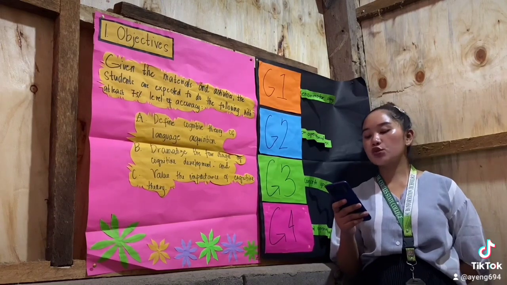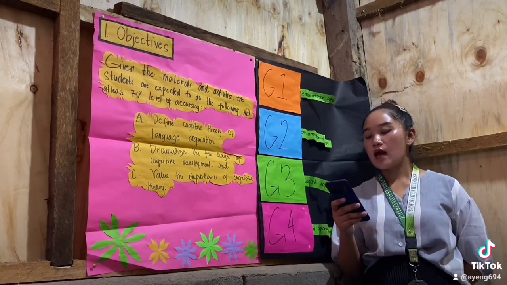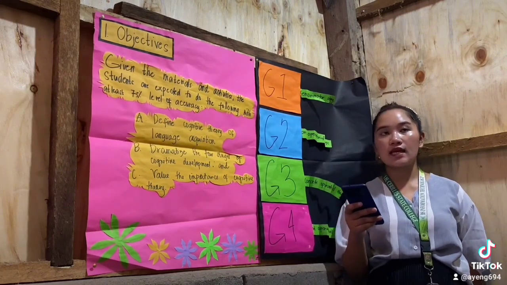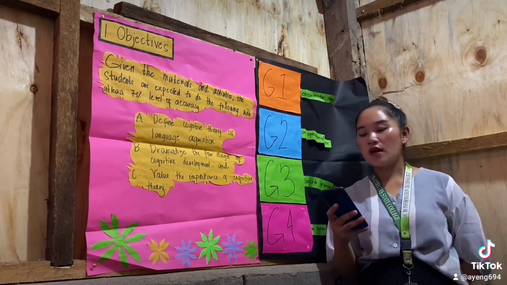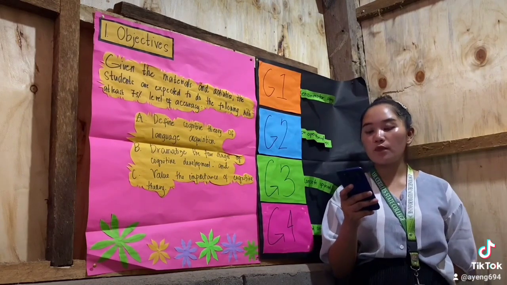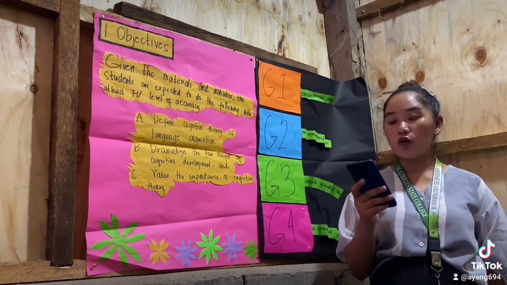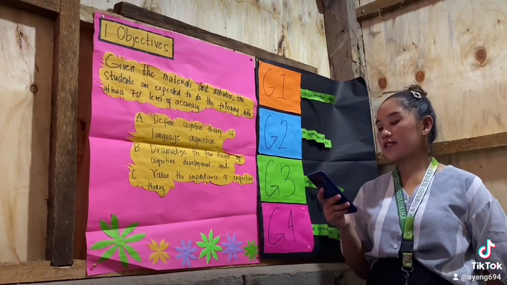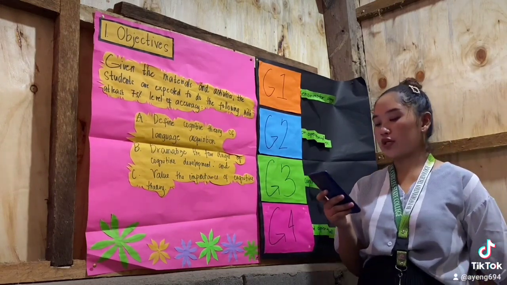The cognitive theory of language acquisition was first proposed by Swiss psychologist Jean Piaget in the 1930s. True or false? Number 2. The 4 stages of cognitive development are sensorimotor, pre-operational, concrete operational, and formal operational stage. True or false? Number 3.